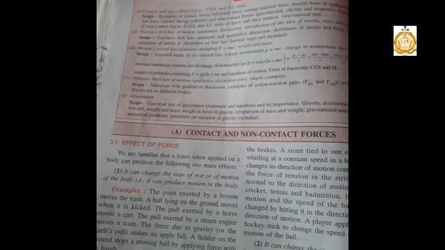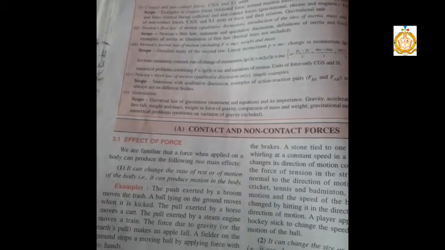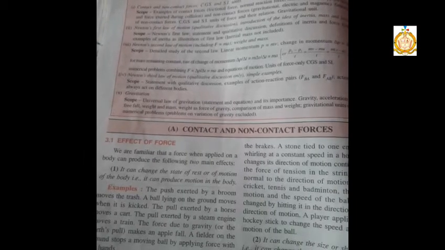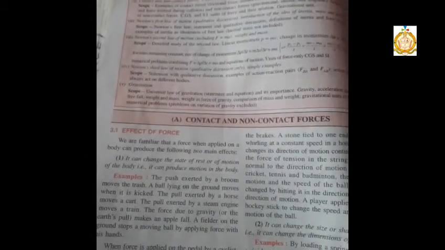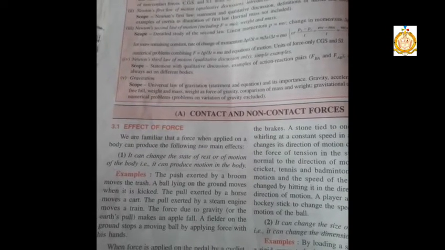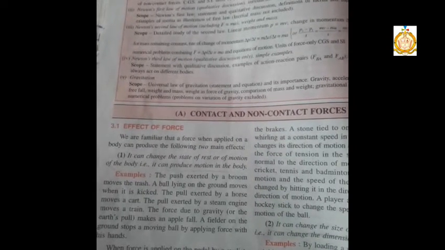Good morning, students. So today I am going to explain the next topic of class 9th, chapter number 3, laws of motion. Students, in this topic two things are there. First one is contact and non-contact forces. So first of all, let us discuss the contact forces.